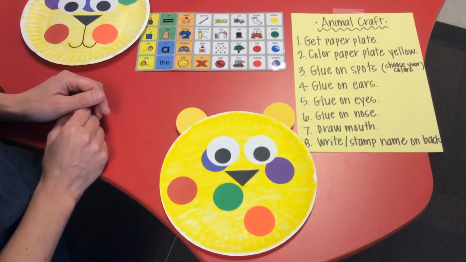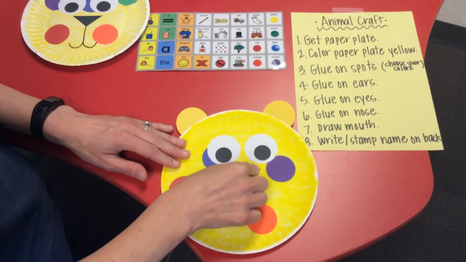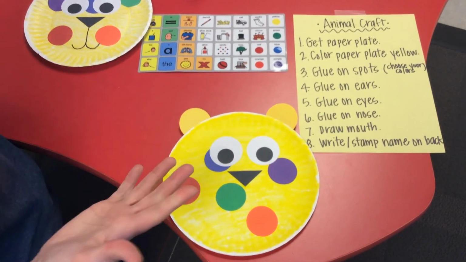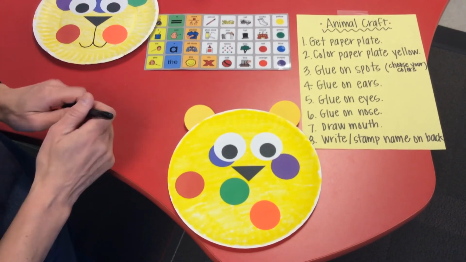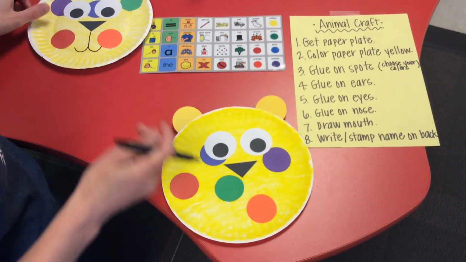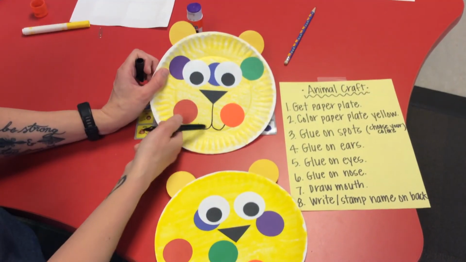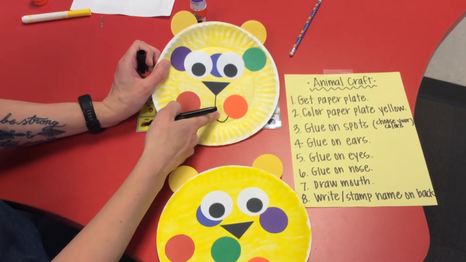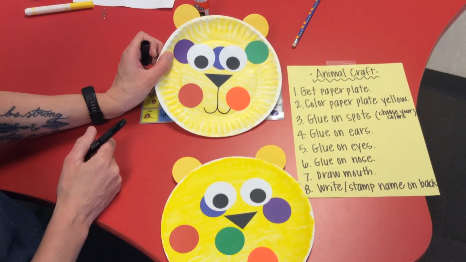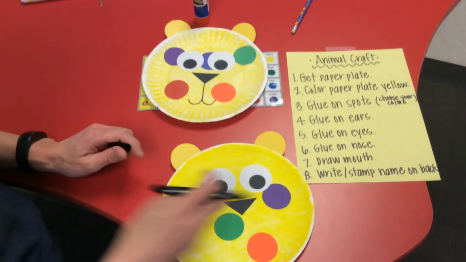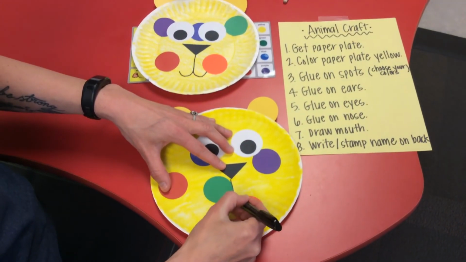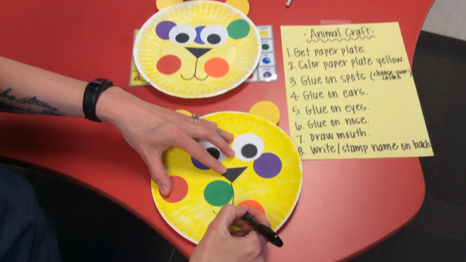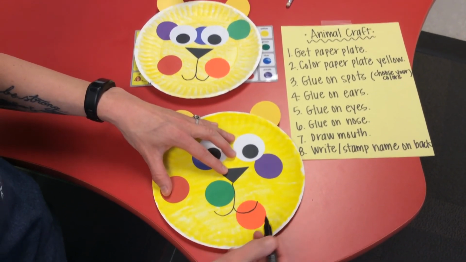Then we're going to draw a mouth. So you just need to have some sort of marker or crayon. We're just going to use a black marker. Okay. Now again, we are going to do something similar to what was already made here. Just a line down with a loop and another one. Now they can make a smiley face if they want. That is entirely up to them. So I'm going to make a line down. Then I'm going to curve it. Then I'm going to curve it this way.